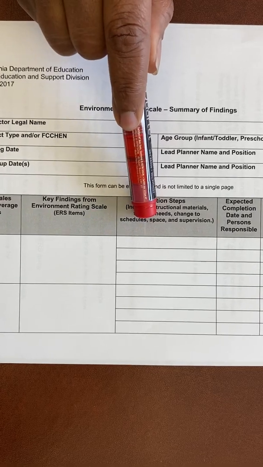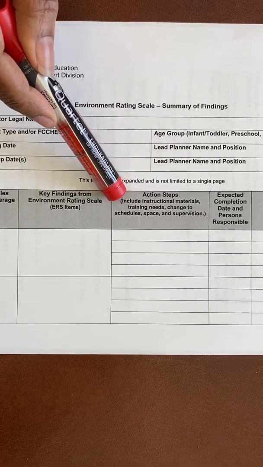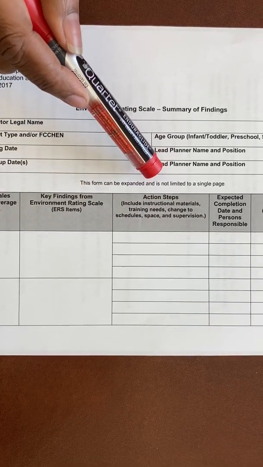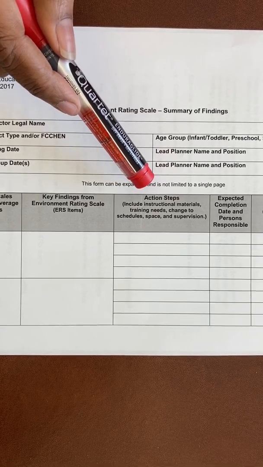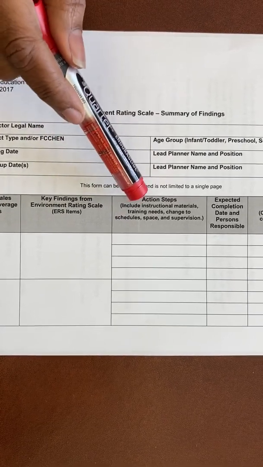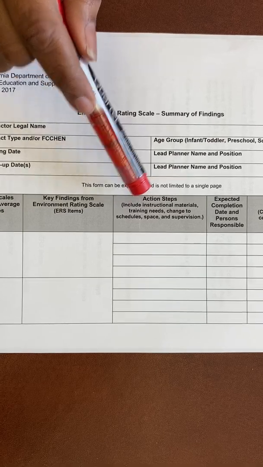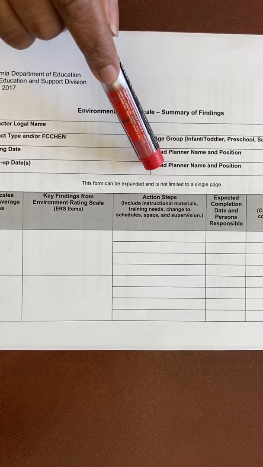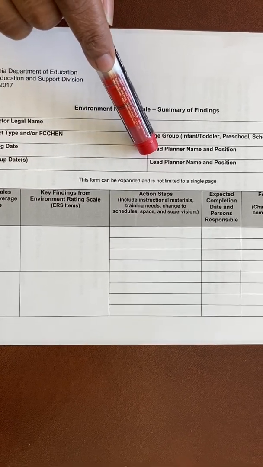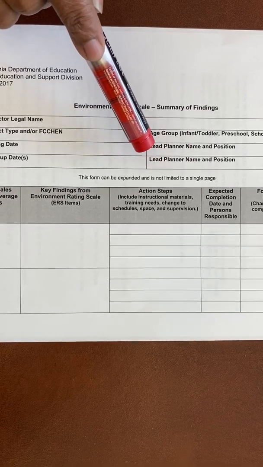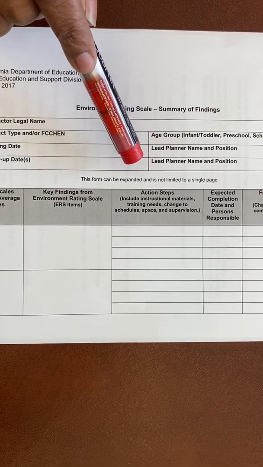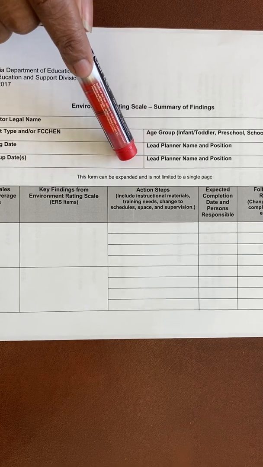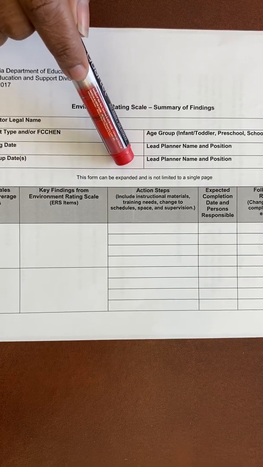What are my action steps? What am I going to put in place? If it said that I needed to rotate materials more, then how will I make sure that happens? Once again, the reason this is so important to happen at a classroom level is so that the staff have conversations about what the action steps should be so that they also have buy-in.